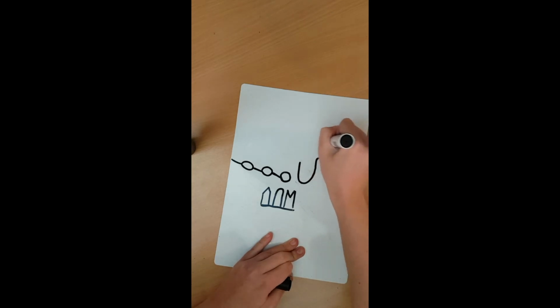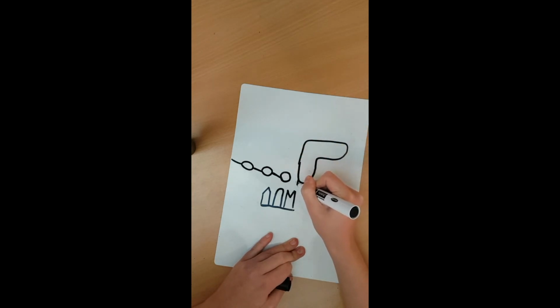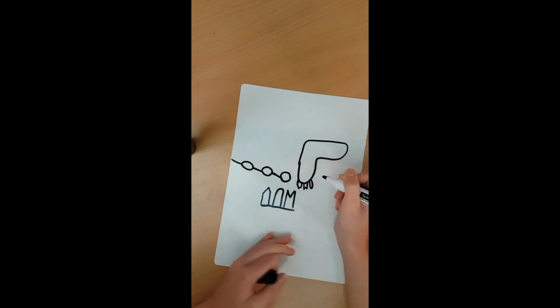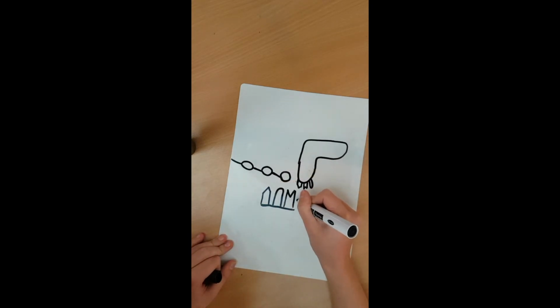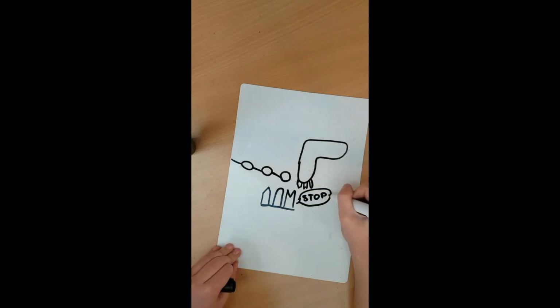Lastly, there's the termination. Termination is when a codon that does not translate into an amino acid enters the translation site. The chain of amino acids, the polypeptide, ends. And now we have a fully formed protein.